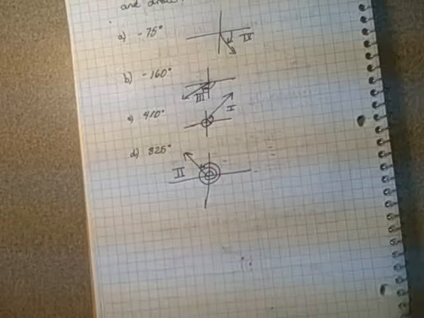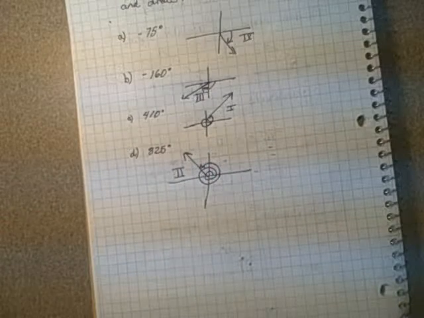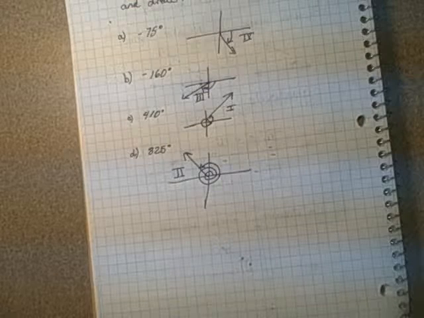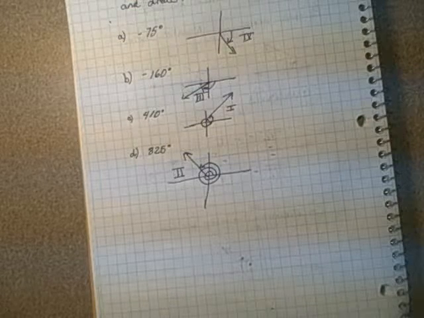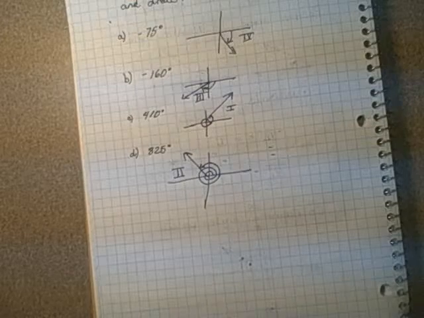And there are some examples of how to draw angles that are coterminal and how to locate their quadrants. We're going to be looking specifically at the trigonometric functions in the next section.